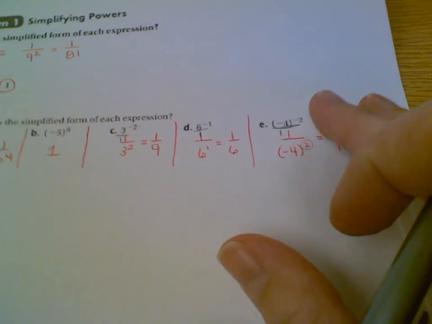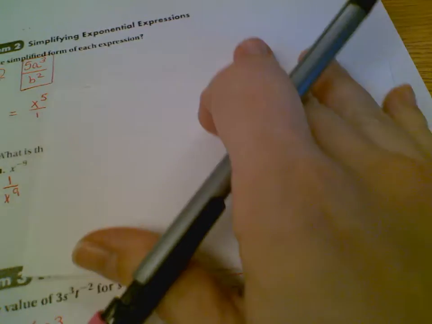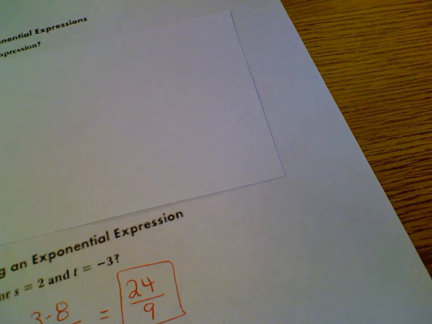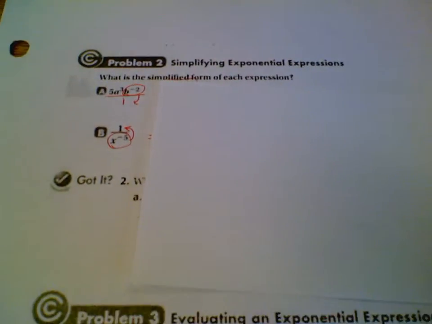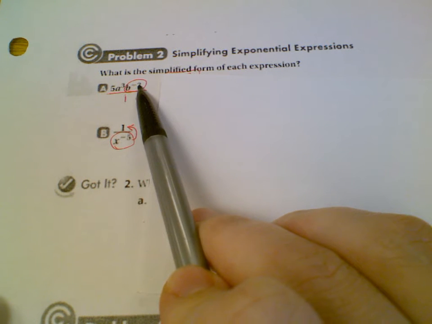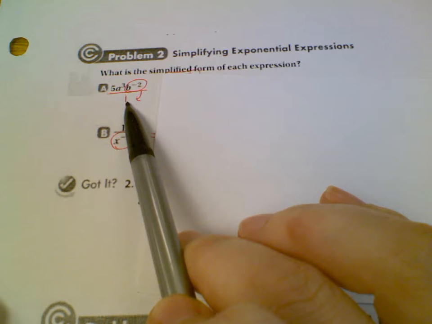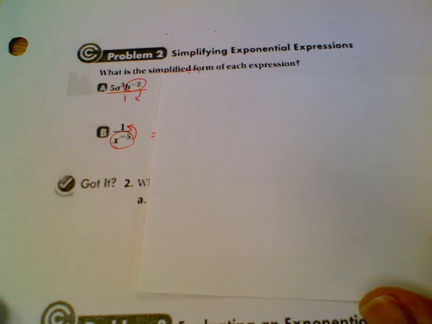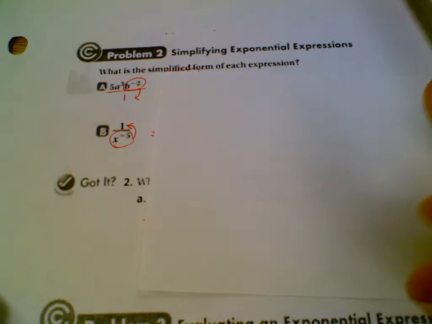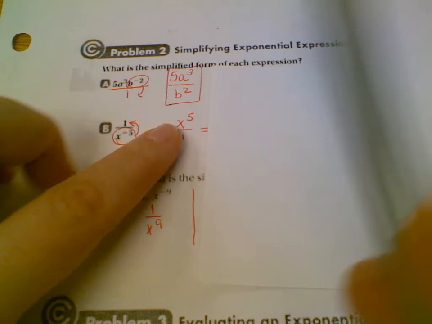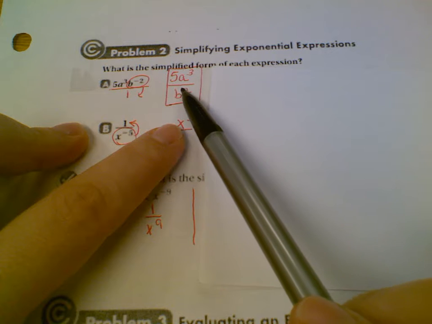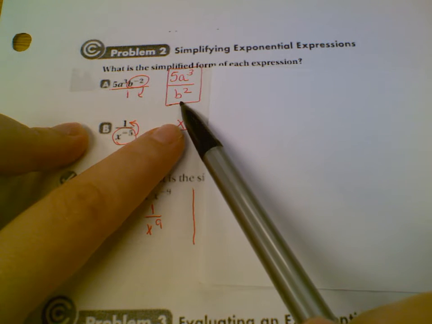All right, let's take a look at some more examples. Okay, up here at the top, I have 5a cubed and b to the -2nd. So I would put that all over 1, and then I would only move the terms that have a negative exponent. So the b is the only one that has a negative exponent, so it will move. So notice that the 5 and the a cubed are going to stay on top together because they don't have negative exponents. And then I would only move the b squared.